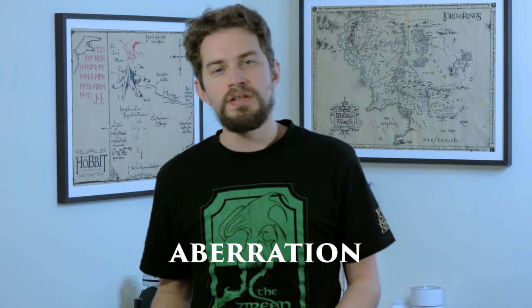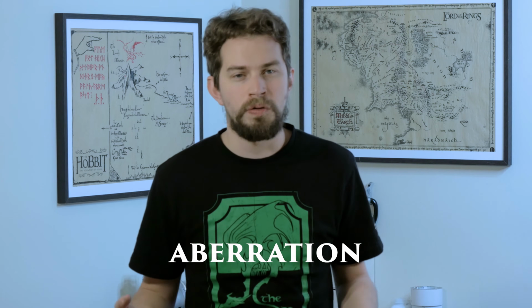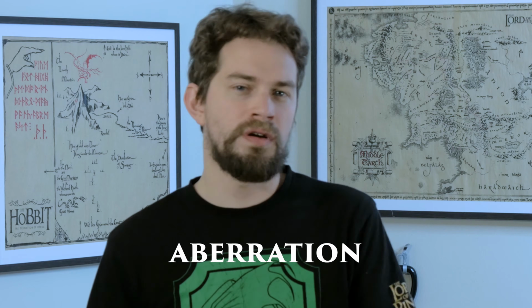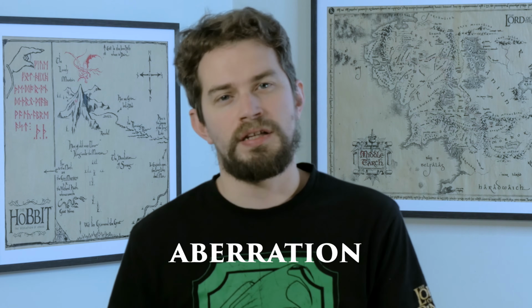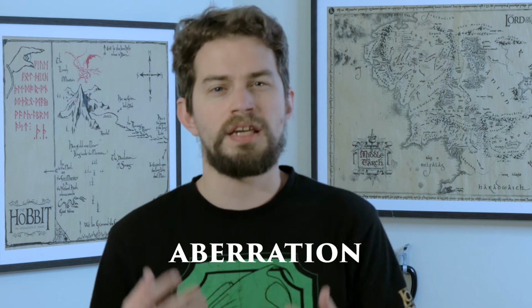And some good examples of these are the Beholder, which is a giant floating head with an eye and different tentacles with eyes on them, and the Mind Flayer, which is more of a tentacle-faced person that reads minds and has some very strong psychic powers.